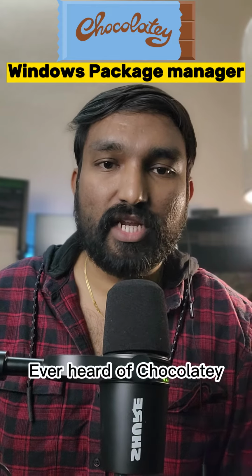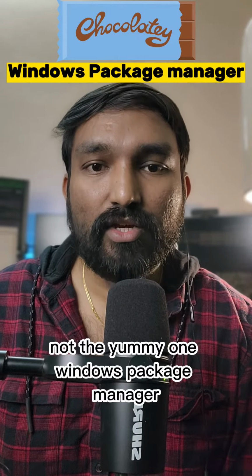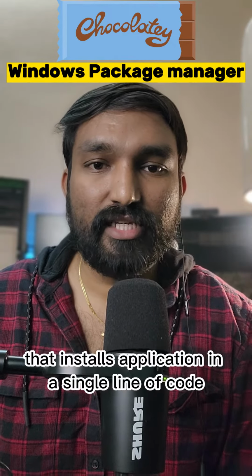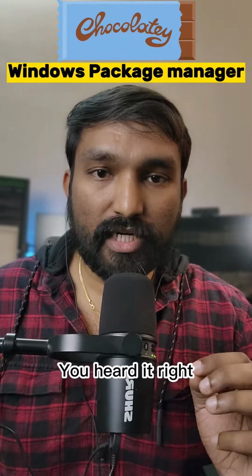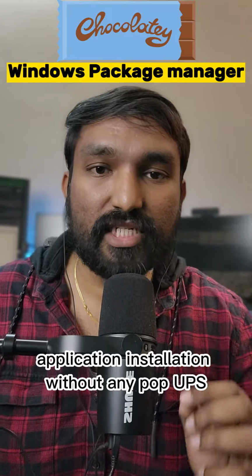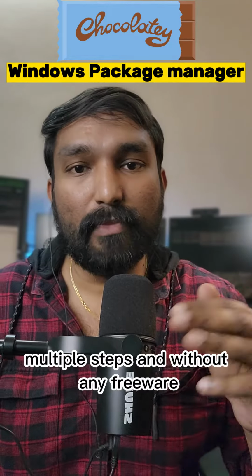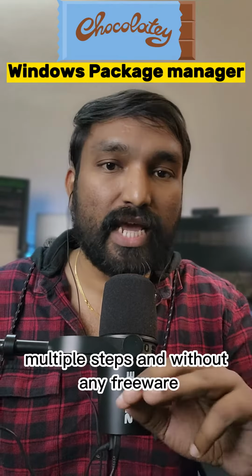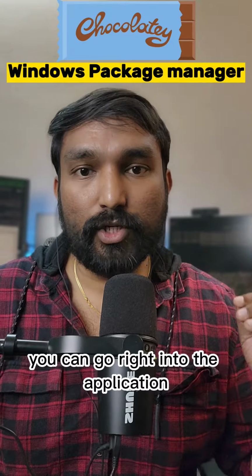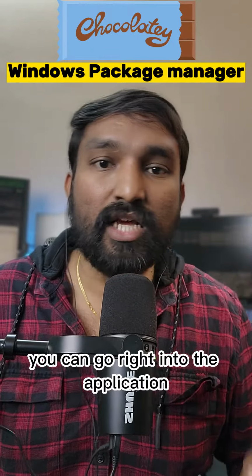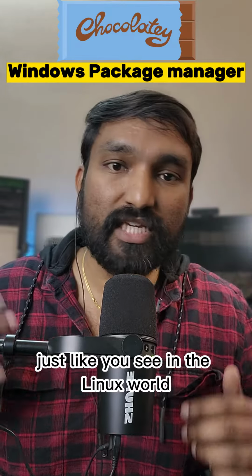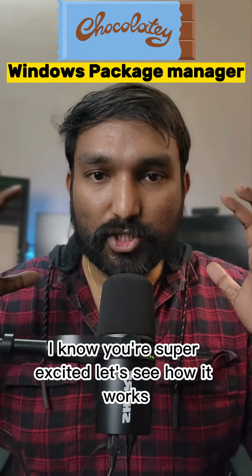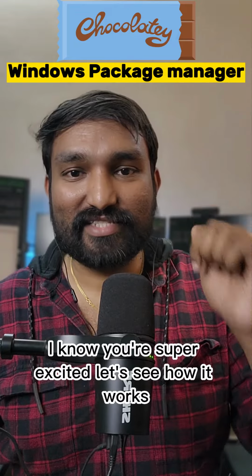Ever heard of Chocolatey? Not the yummy one. Windows package manager that installs applications in a single line of code. You heard it right. Application installation without any pop-ups, multiple steps, and without any freeware. You can go right into the application just by executing a single line of code, just like you see in the Linux world. I know you're super excited. Let's see how it works.